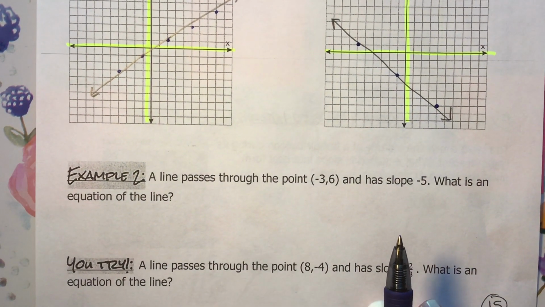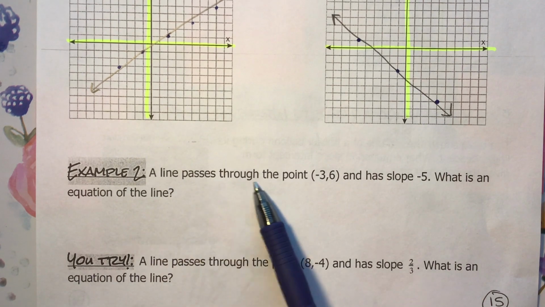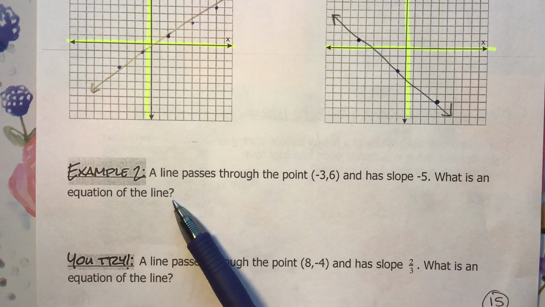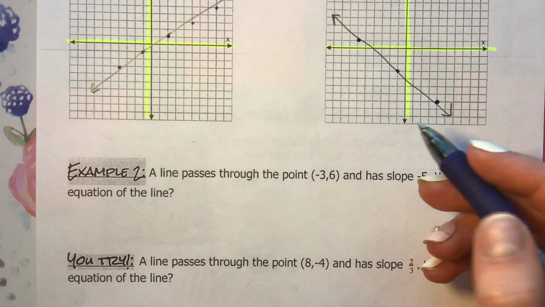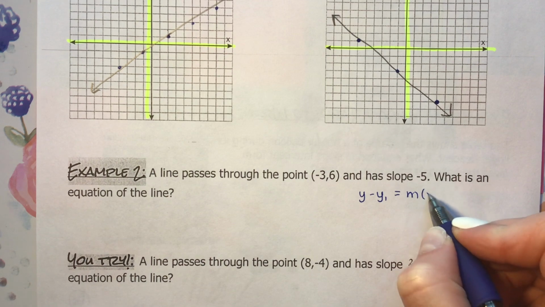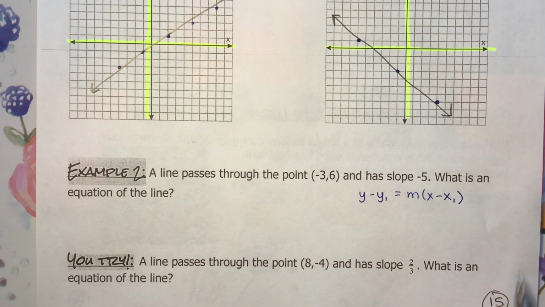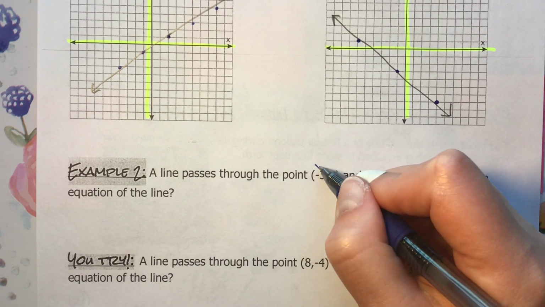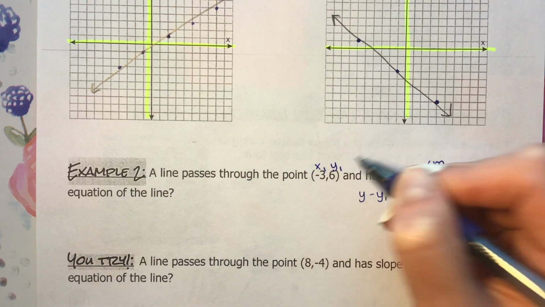Okay. Here it says a line passes through the point -3, 6 and has a slope of -5. What is the equation of the line? So let's write our formula out. Y minus y sub 1 is equal to m parentheses x minus x sub 1. Well, we know the slope right here is m, and then I can label this guy x sub 1 and this guy y sub 1.